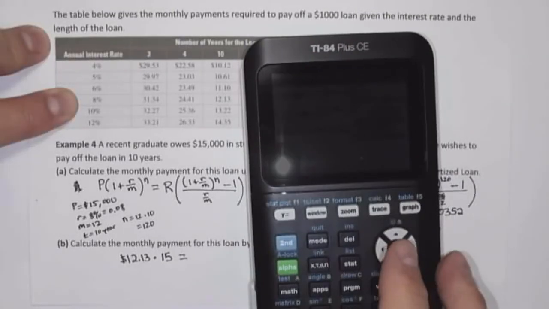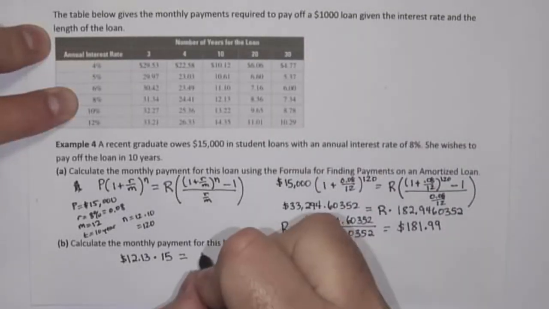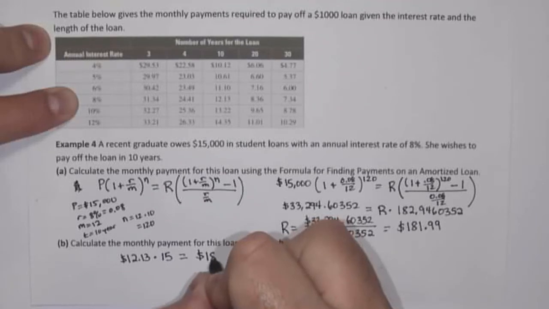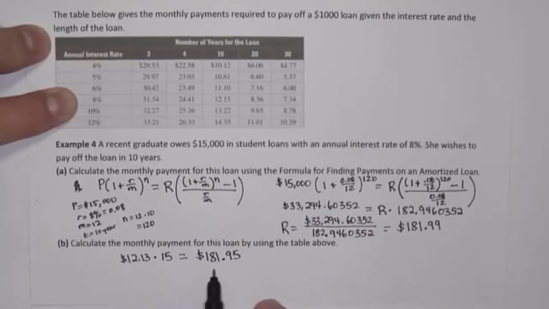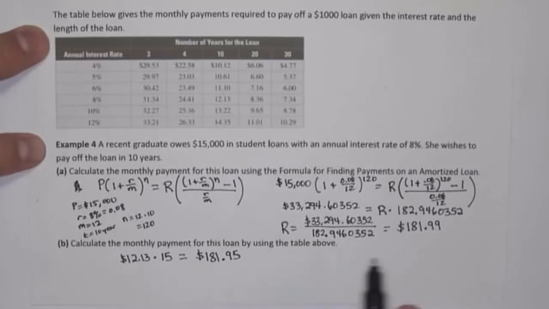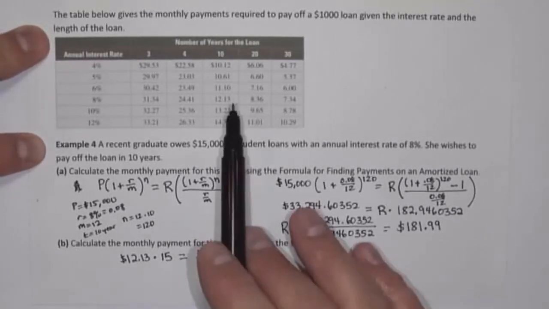So if I bring my calculator back in, $12.13 times 15, that is $181.95. So according to the table, the payment would be $181.95.